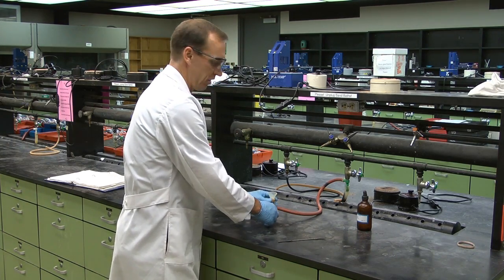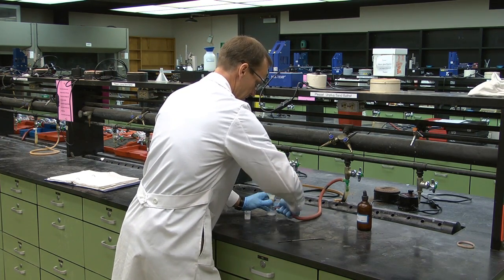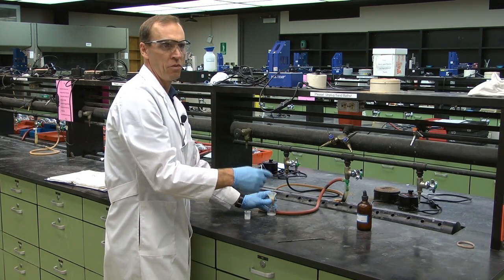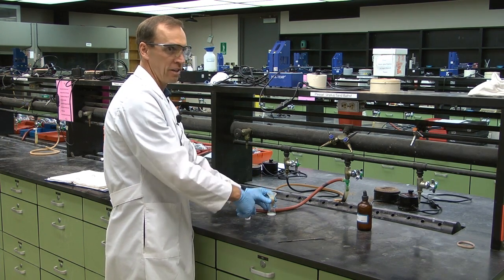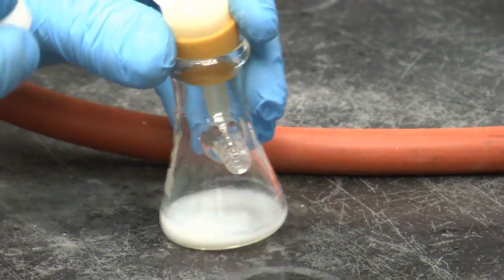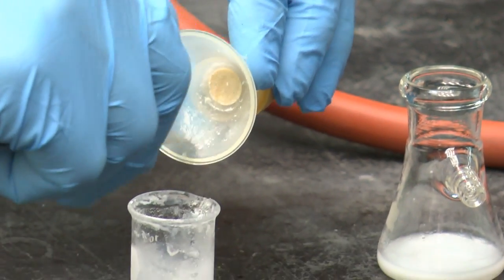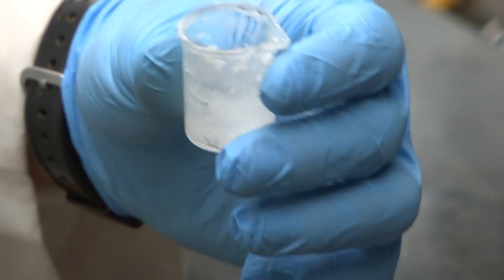And then when you remove the filter, remove the pressure before turning off the water. If you turn off the water before you remove the suction, you have a chance of the water back sucking into your vessel. And so here's my crystals, here and here. You can either put them in the oven to dry, or if your lab isn't due for a week or two, then you can put it in your drawer to dry over time, get a mass and a melting point next week.